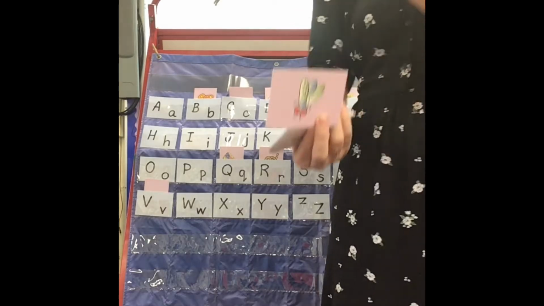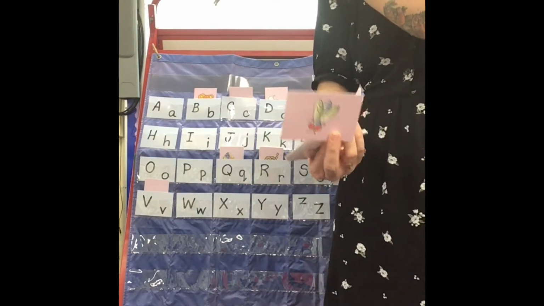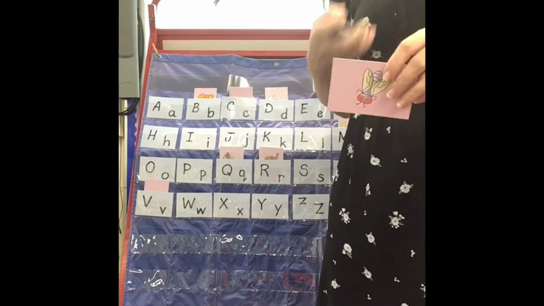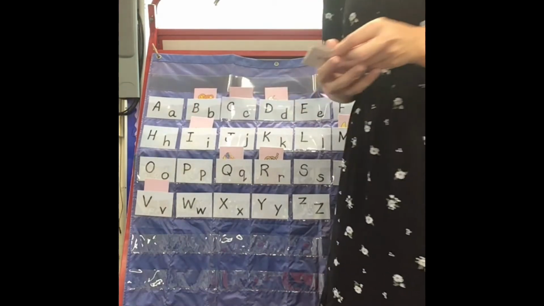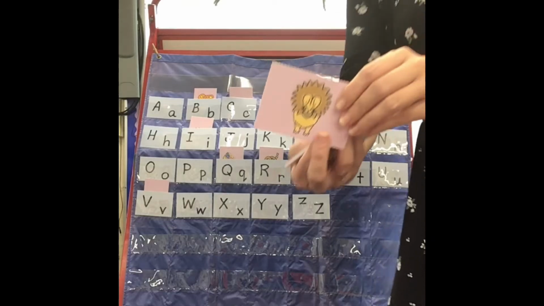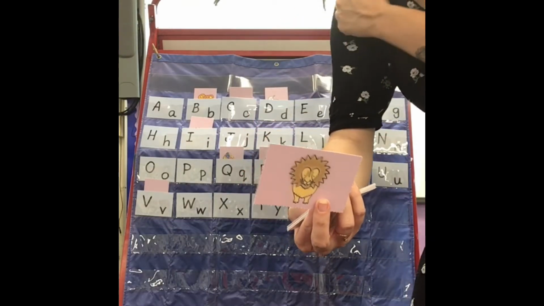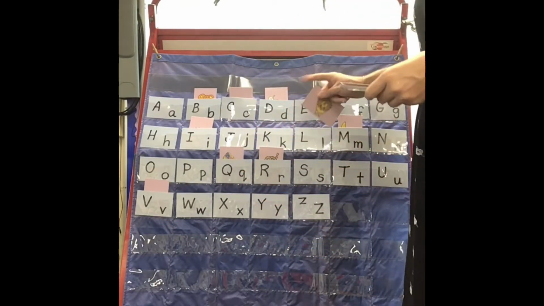Insect. Insect. I caught the first sound, it's I. I remember that igloo starts with an I, so I know that insect starts with an I. Lion. Catch the first sound. Lion. L is the first sound. I know that's an L.